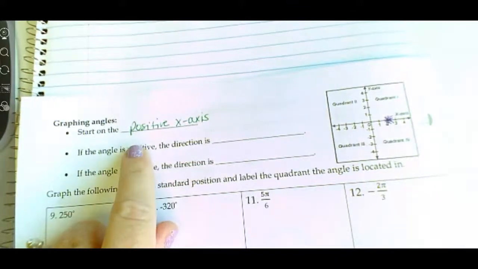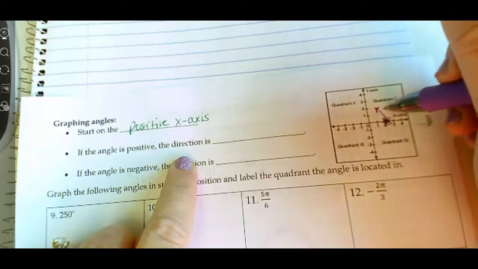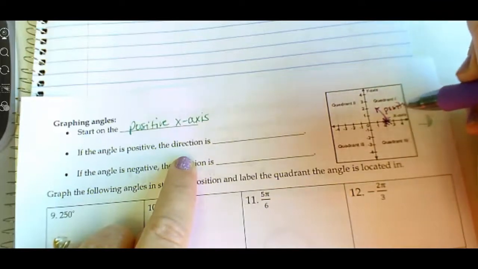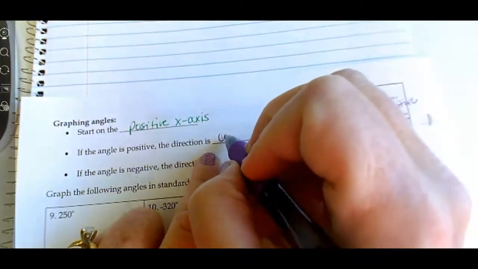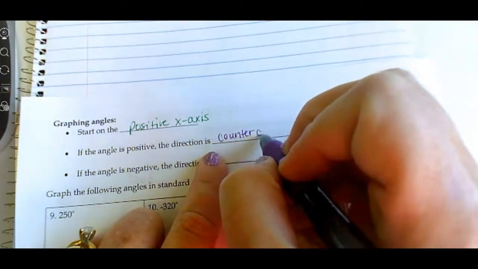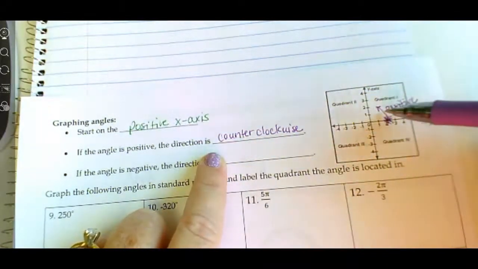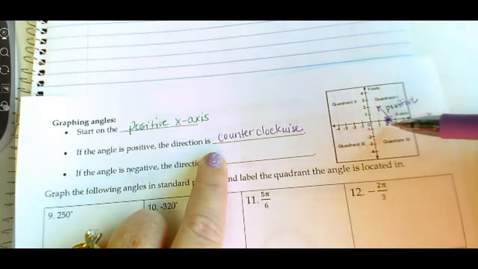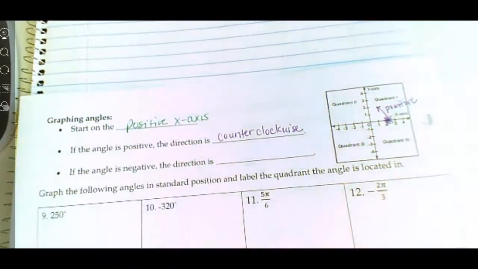If the angle is positive, then you start there and you go up. And that is counterclockwise. If you think about the way a clock goes, that's backwards from the way the clock goes. And so that's counterclockwise.